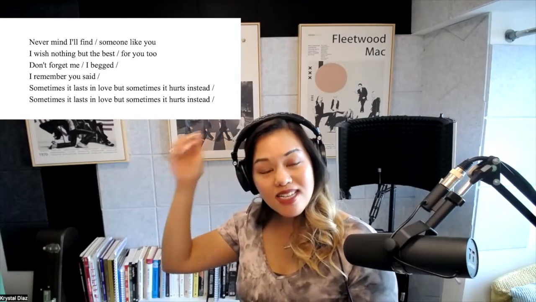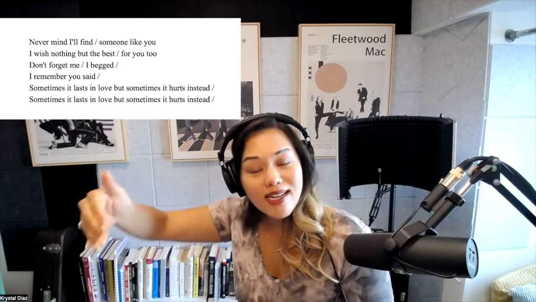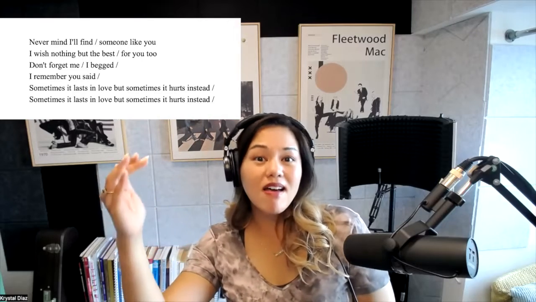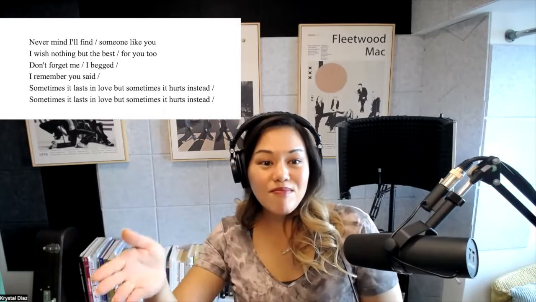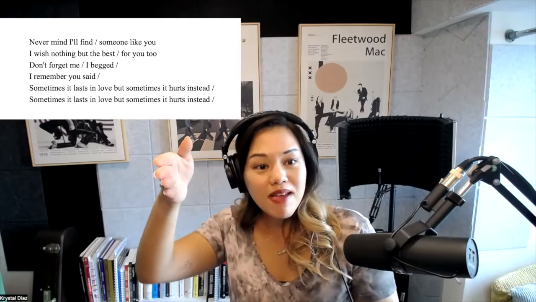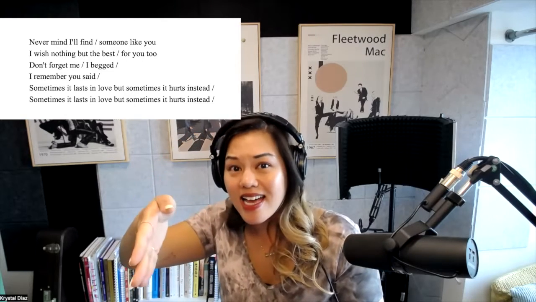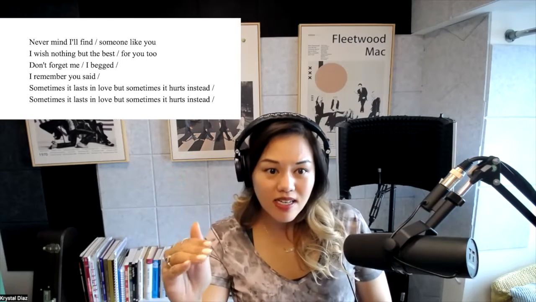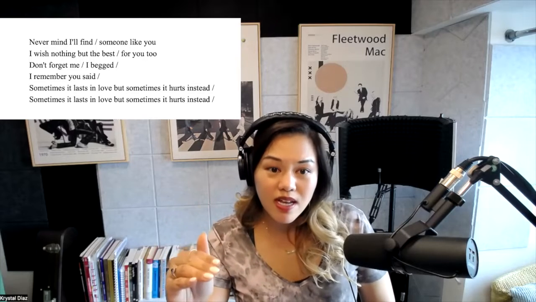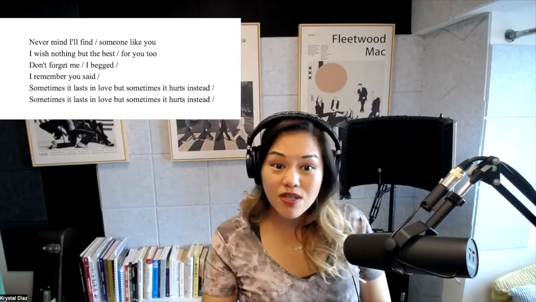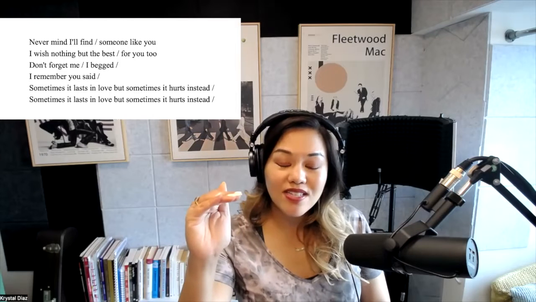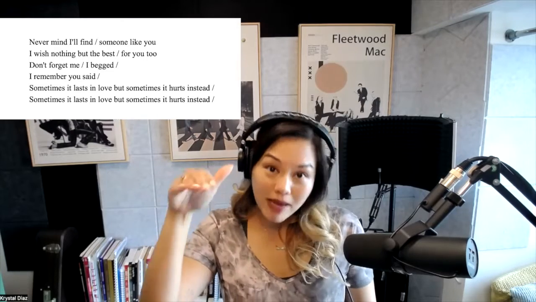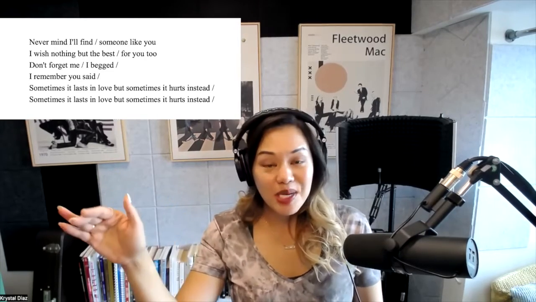The word I has 2 notes. Re slides down like that. I remember. Member goes up. Member you. Same note. Member you said. 3 notes coming down on the word said. So sometimes it lasts in love. In love comes down. But sometimes it hurts. Hurts goes up. Stay on the same note for the word instead. Instead. So she bounces on the same note there. And then take a breath.